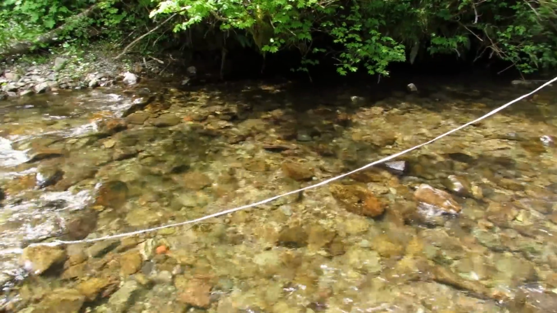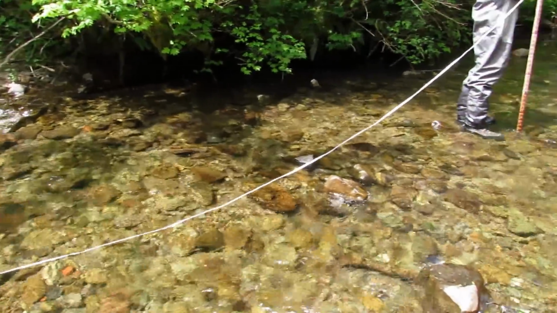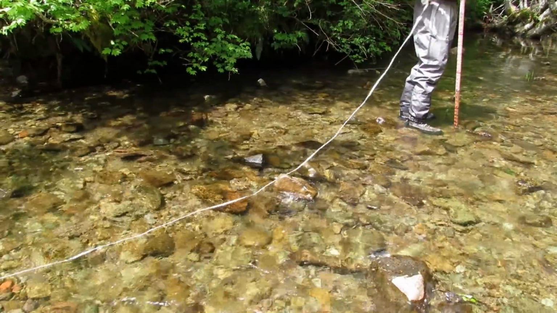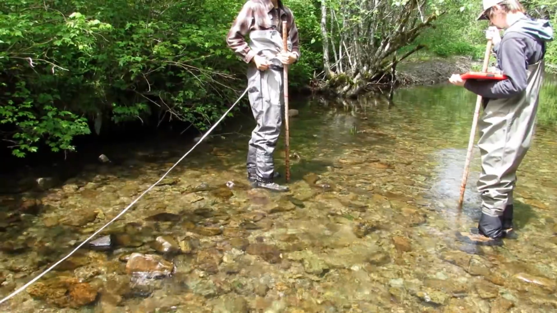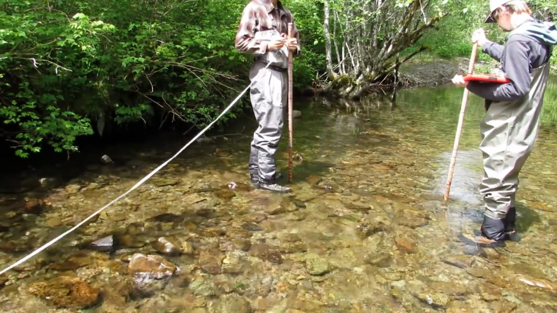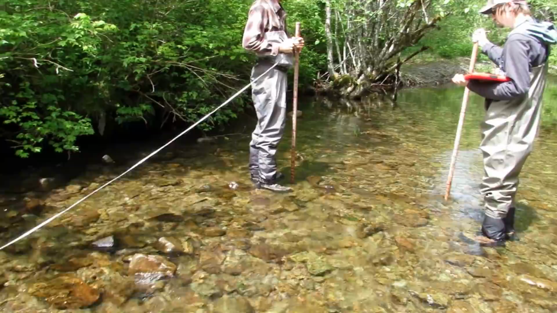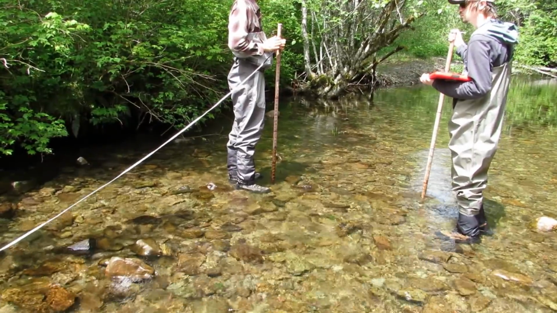So as you can see, we've got a little bit more gradient here. You might not be able to see it in this video, but this unit continues to climb a little bit. And so we consider this the top of that channel unit for the pool. So now we will go ahead and we will measure the depth at pool tail crest.